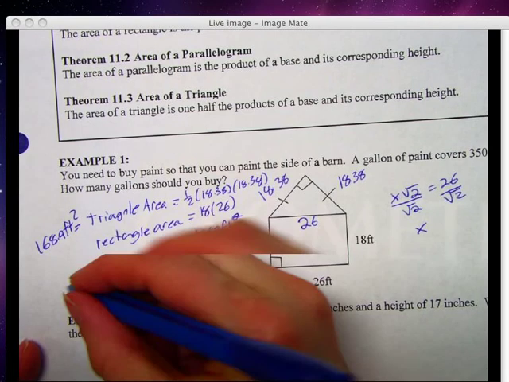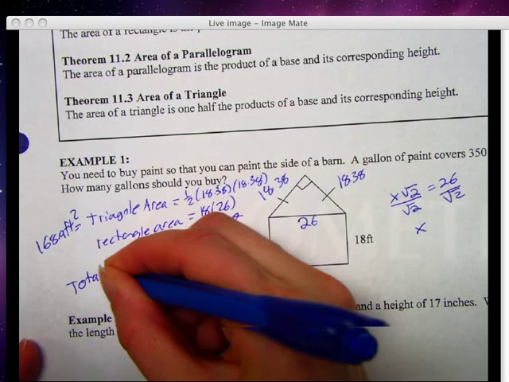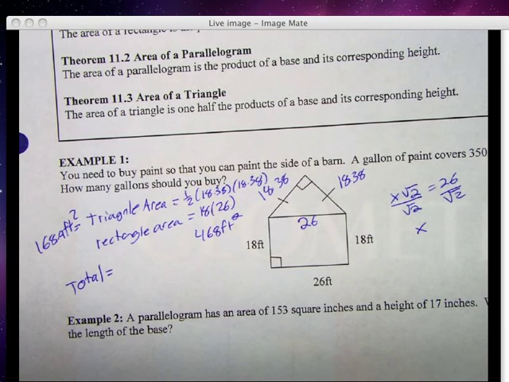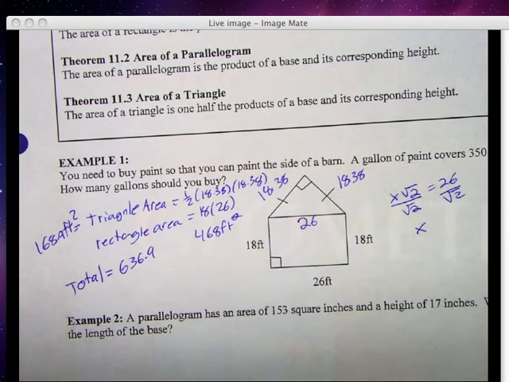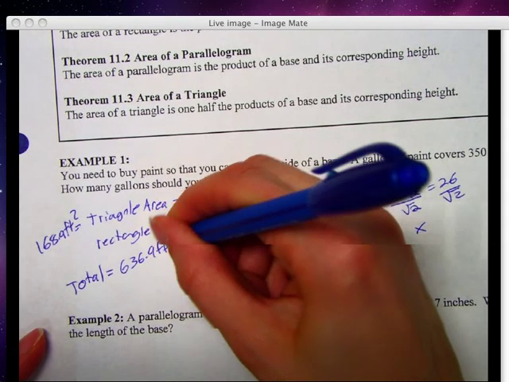Okay, so let's add them together. So total, 168.9 plus 468, excuse me, is 636.9. Feet squared is the total.